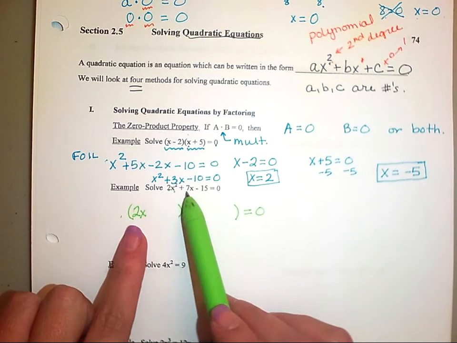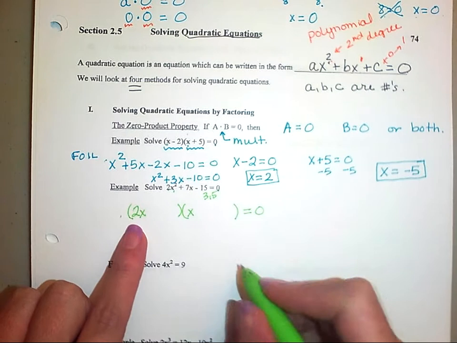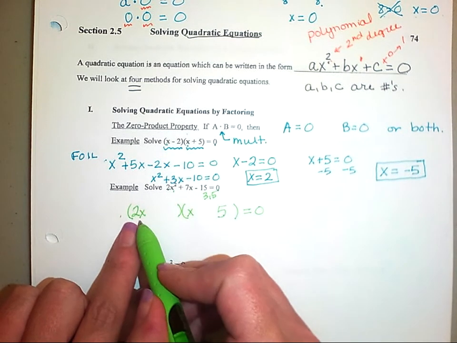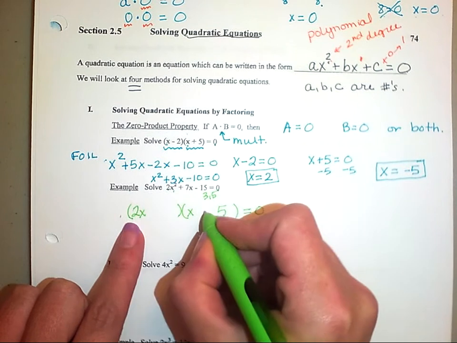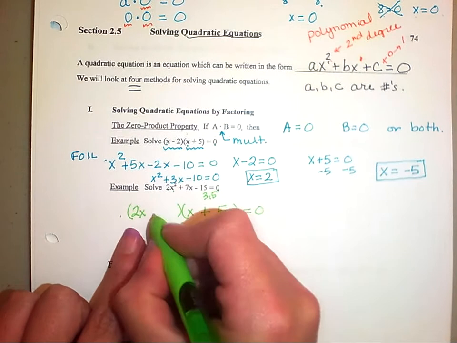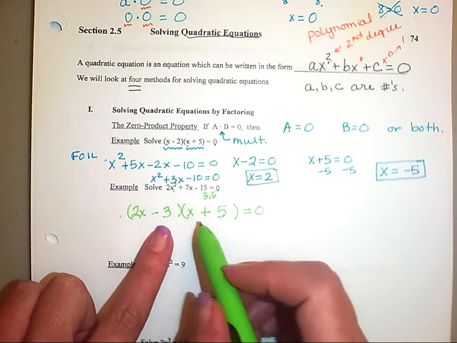I need to get to a positive 7, so I'm thinking that if I work with 3 and 5, this will work. That is, if I took the 5 and that was multiplied by 2, that would be a 10. So let's make that positive. So I have a positive 10 and I'm subtracting then 3. That would get me to positive 7.